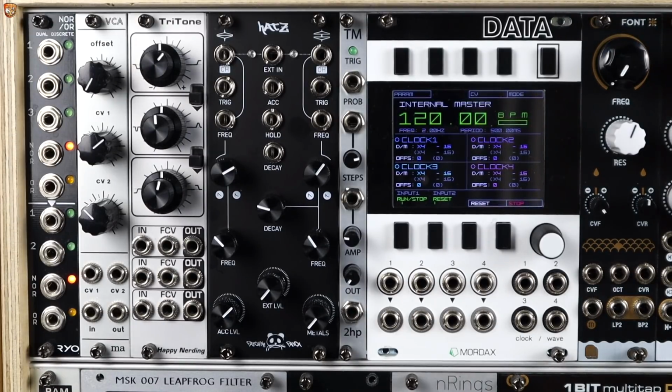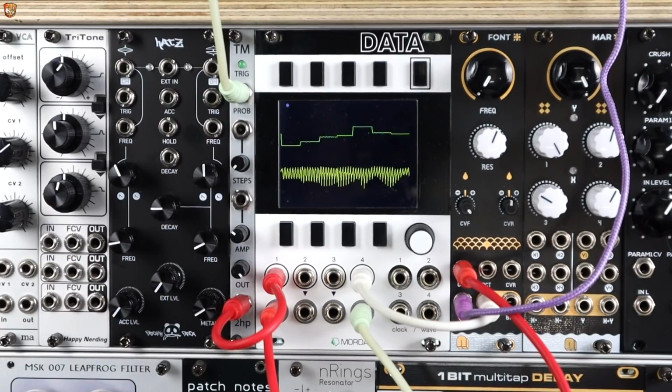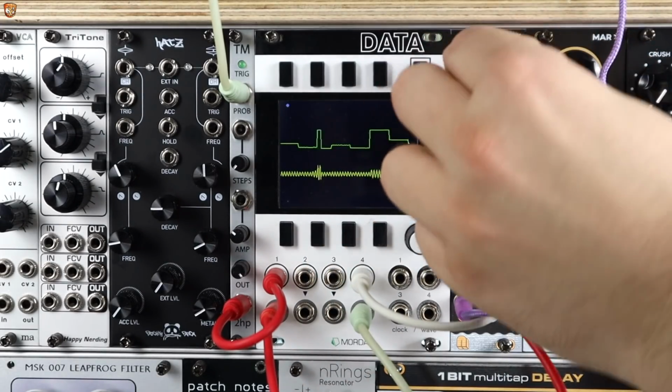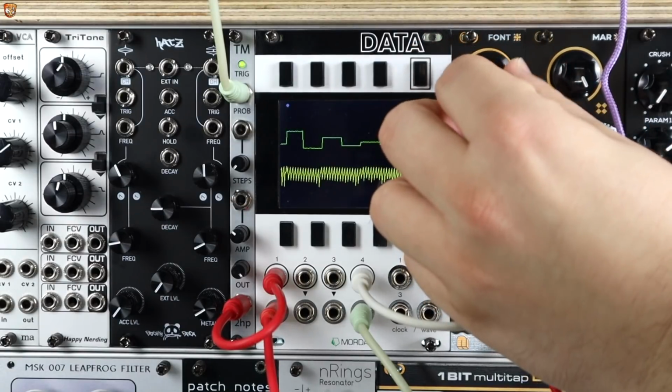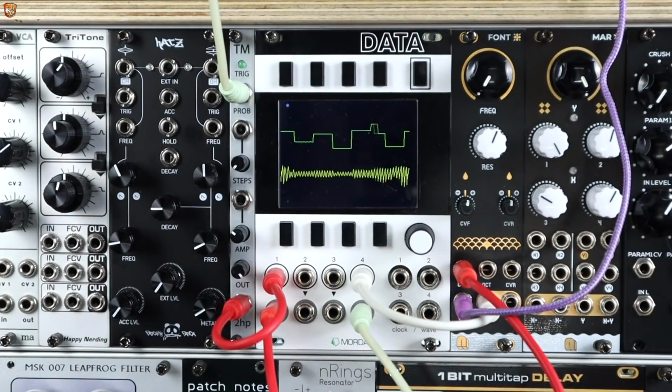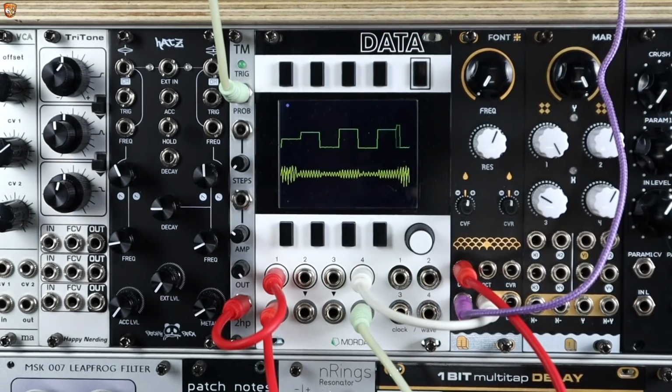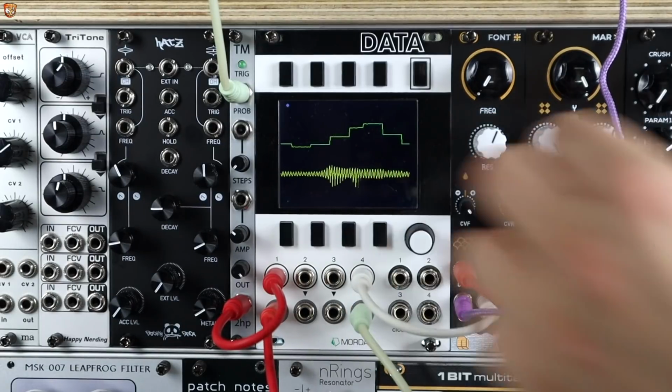Let's get stuck in. So here we're going to use the TM as a stepped modulator for my filter. Now the filter is font. Sounds like this. Just a deep saw wave coming in, simple resonant low pass filter. Turning up the modulation.